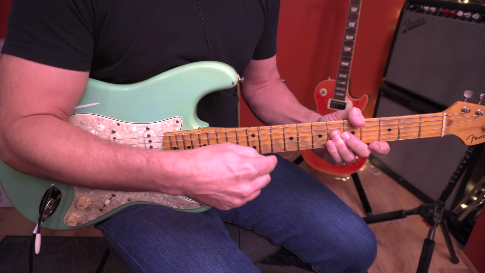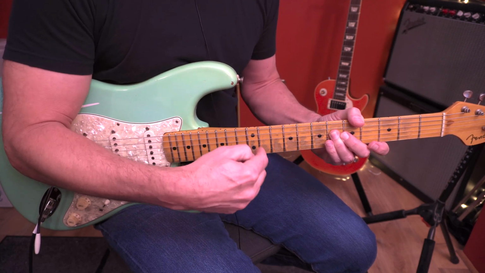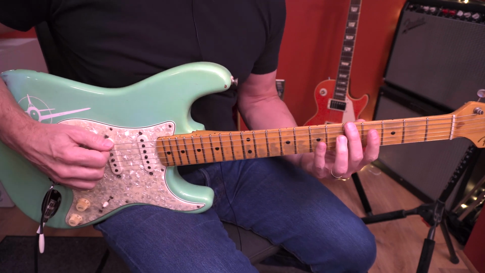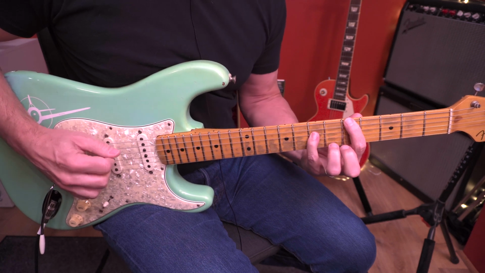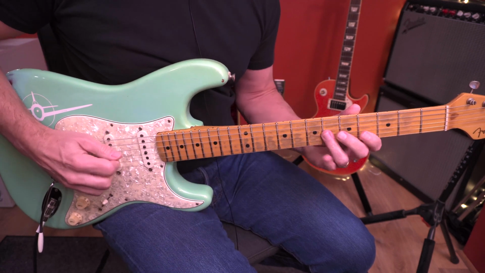And we're only going to play up 7 notes because these are all 7-note scales. When you get to the 8th note, you're back where you started. Let me show you how that works. 1, 2, 3, 4, 5, 6, 7. These are both A notes. I'm back where I started.